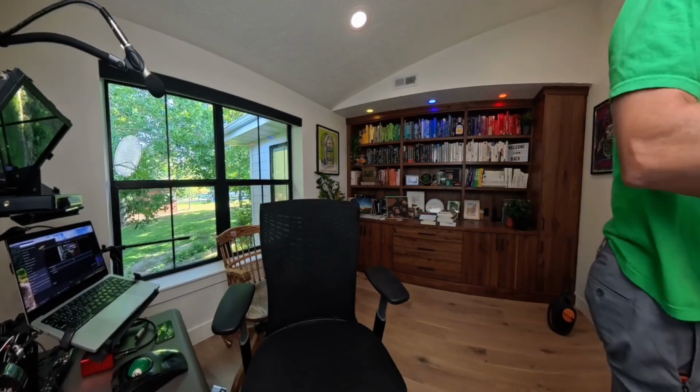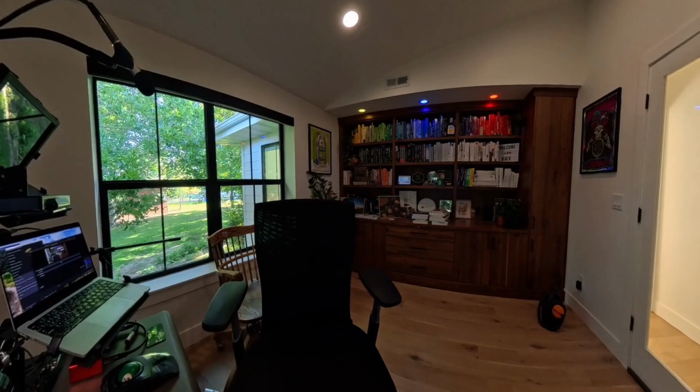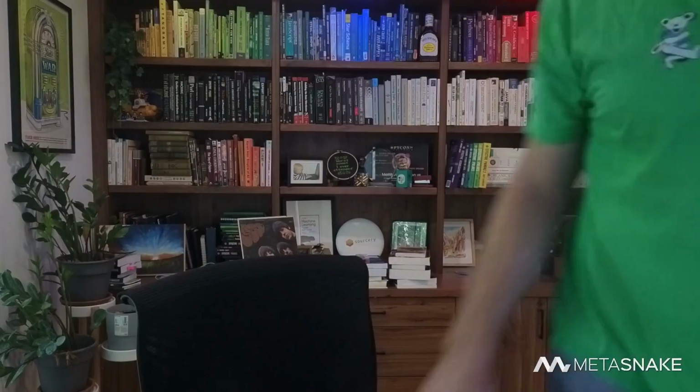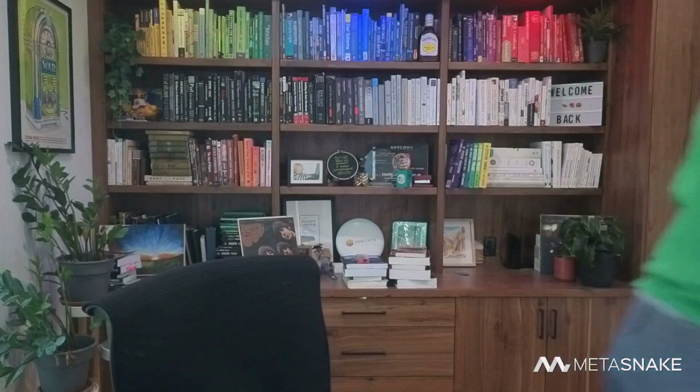Let me turn it off, so you can just see what that difference is. This is what it looks like with the light off. So you can see that the light actually makes a really big difference here. And again, if I was going to recommend one thing, it would probably be a light. Now, let me turn it back on.